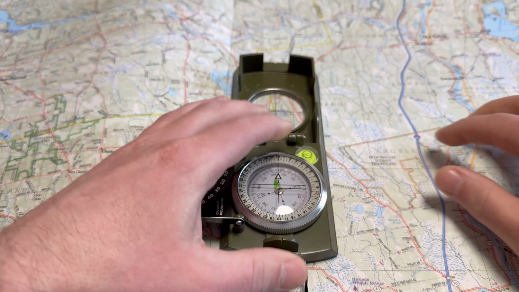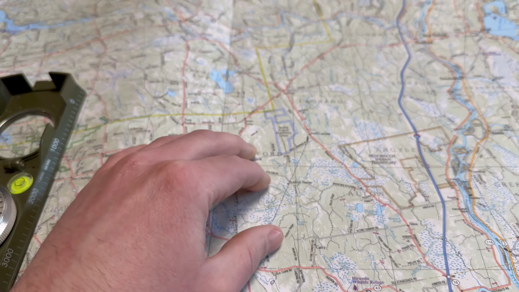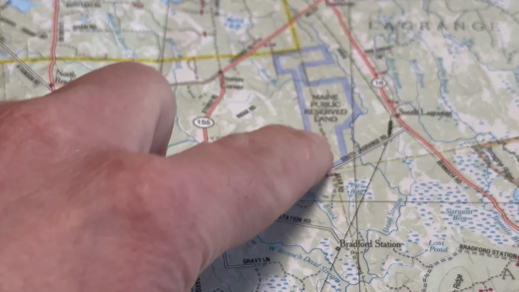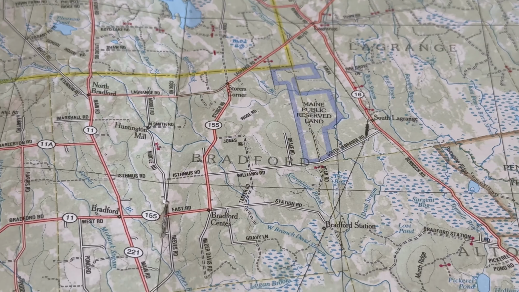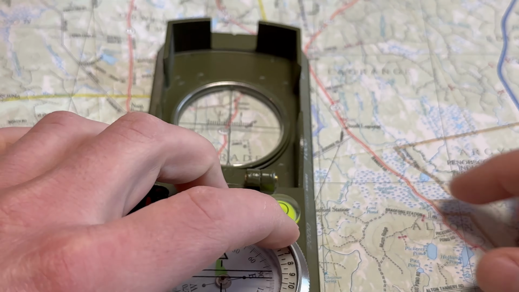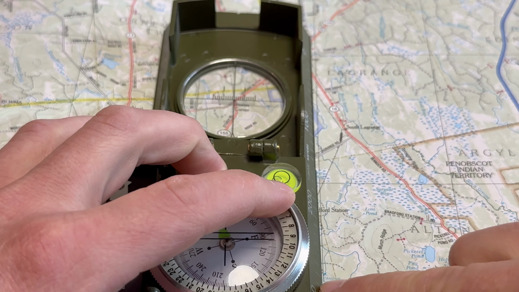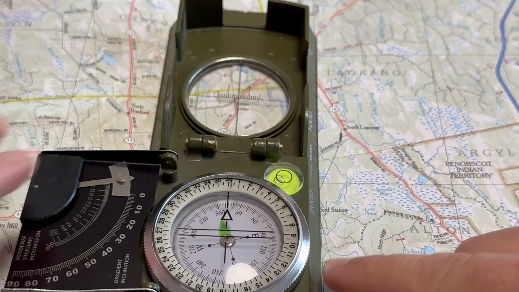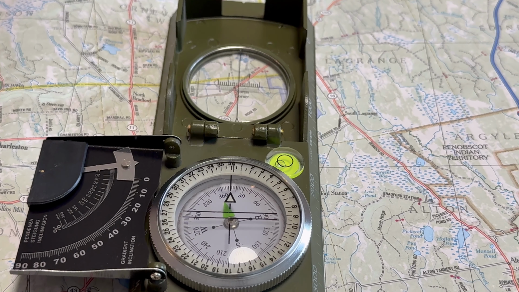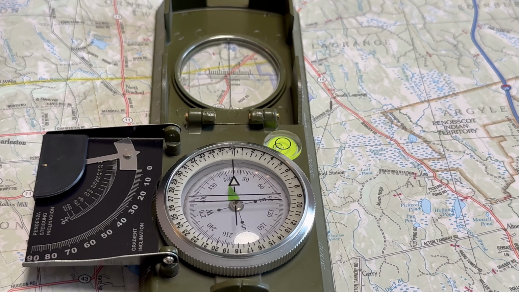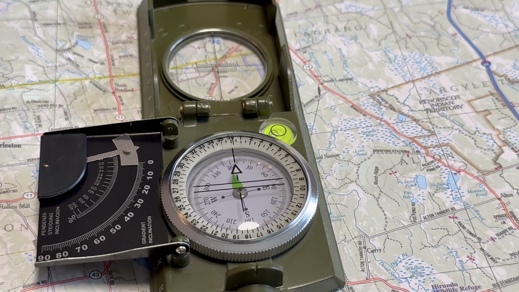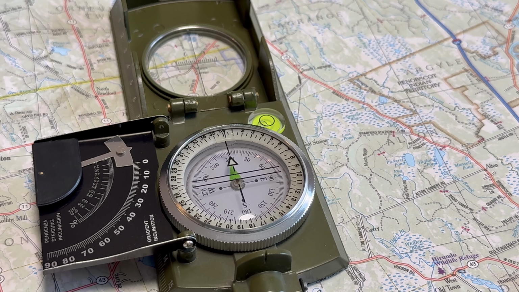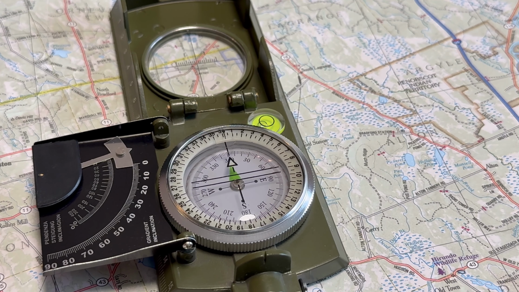You want to, on your gazetteer, line it up with these grid lines. You want to make sure that the straight edge of your compass is on these grid lines. And then adjust your map so that the north arrow points north. And now you are lined up to magnetic north.